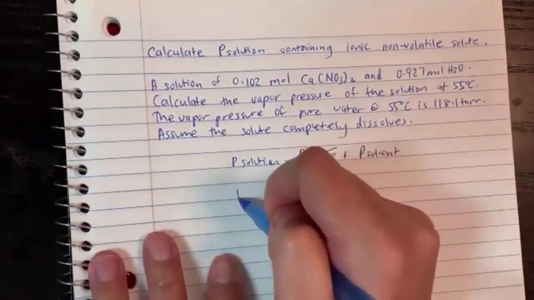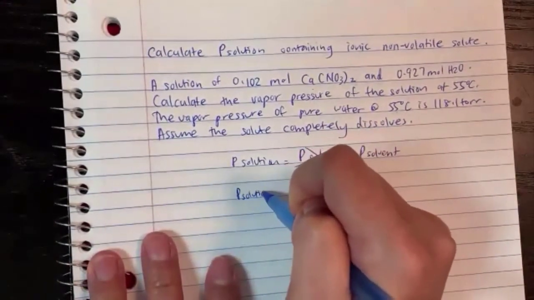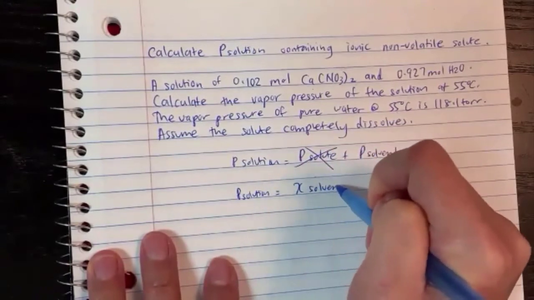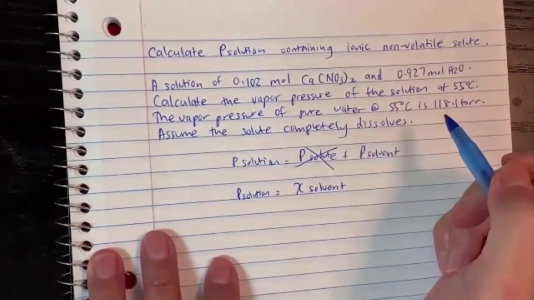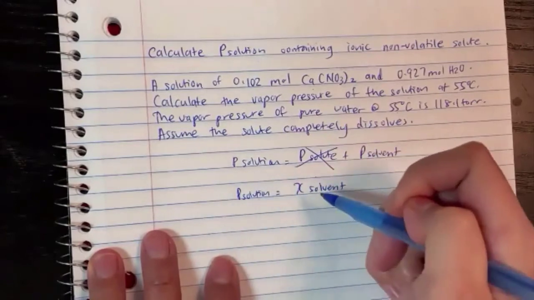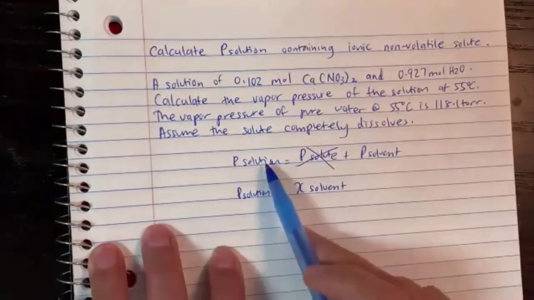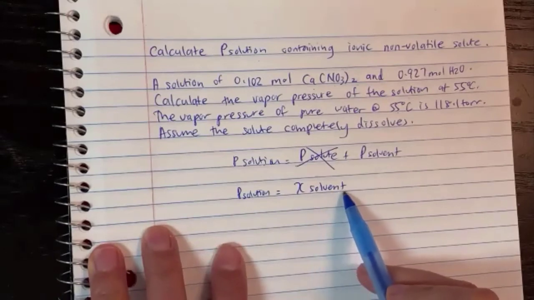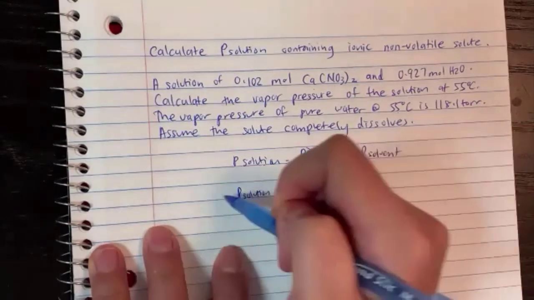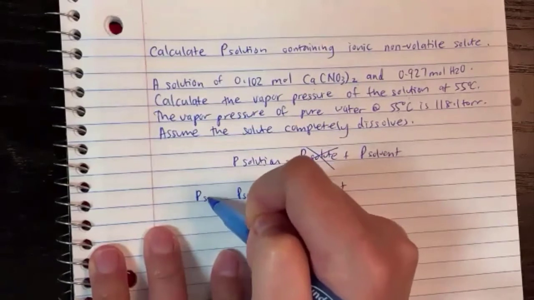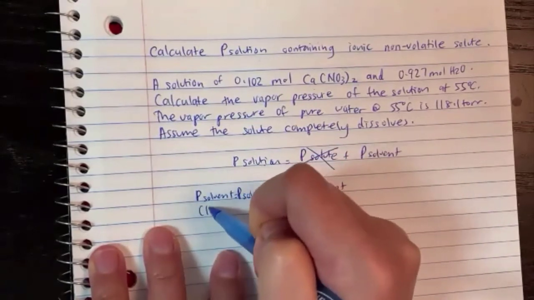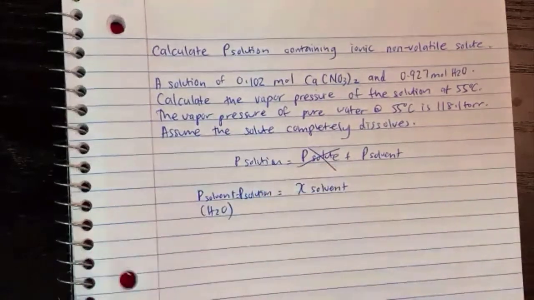So P of solution again goes back to the mole fraction of solvent. So I'm just going to write P of solution equals P of solvent. I meant to write the solvent, which is water in this case.